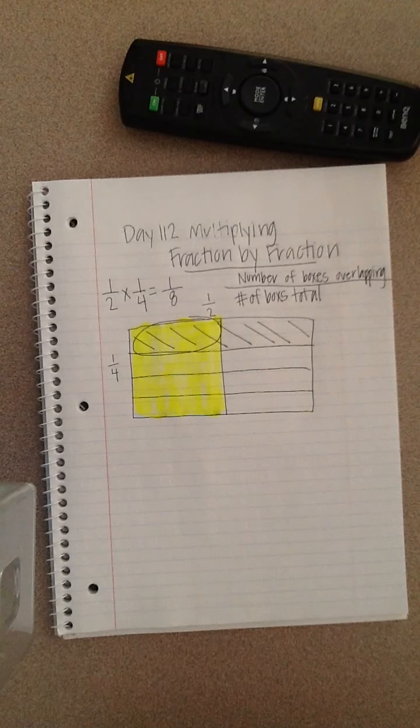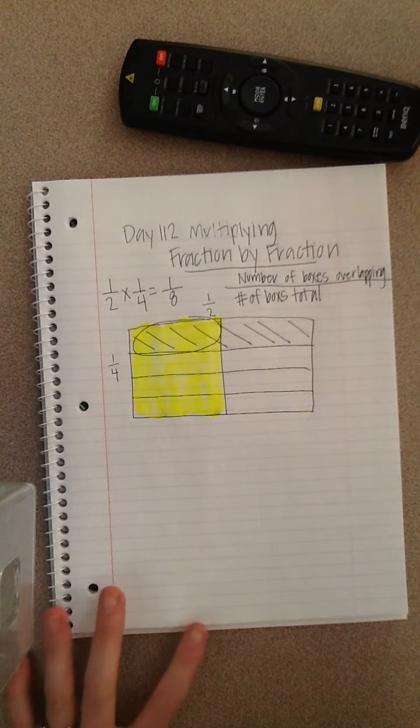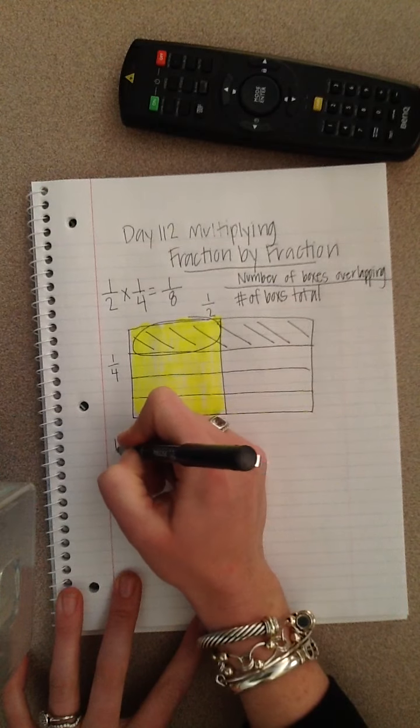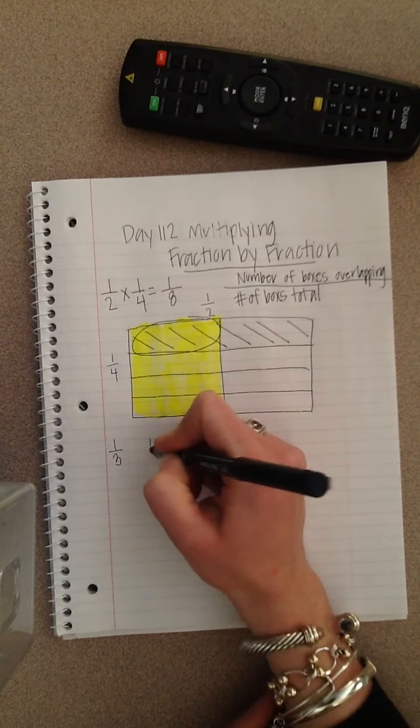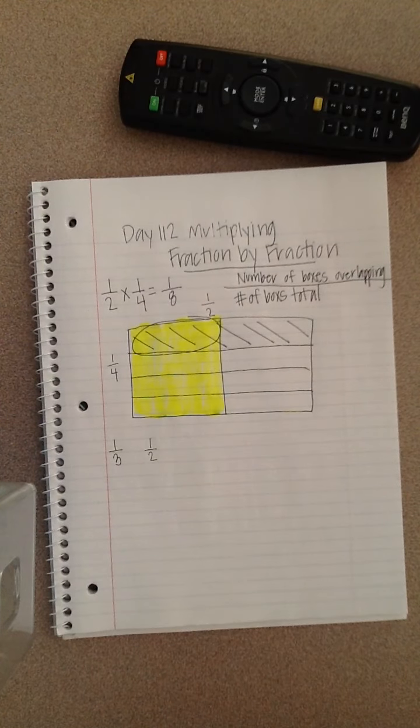Number 2 says, at the end of the ice cream party, there was 1/3 of a container of whipped cream remaining. So I'm going to go ahead and write 1/3. The principal used 1/2, so I'm going to write 1/2 of the container for his sundae.